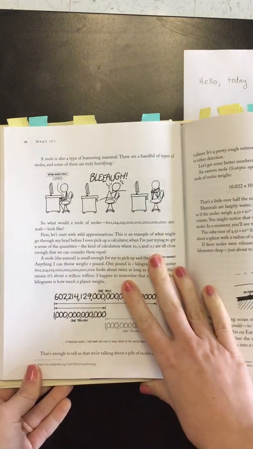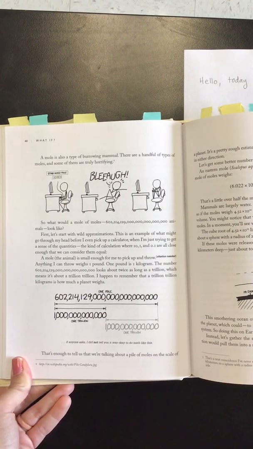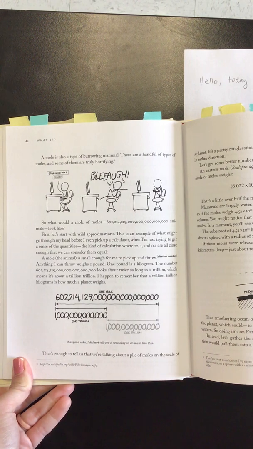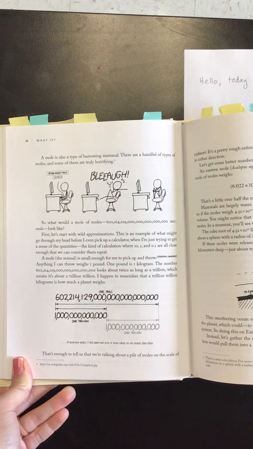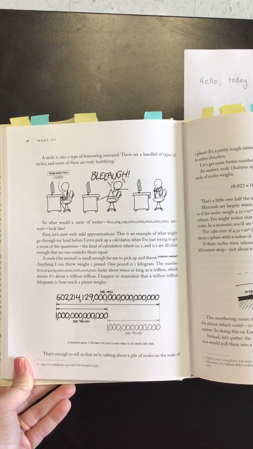A mole is also a type of burrowing mammal. There are a handful of types of moles, and some of them are truly horrifying. So what would a mole of moles, or animals, look like? First, let's start with wild approximations. This is an example of what might go through my head before I even pick up a calculator when I'm trying to get a sense of the quantities.